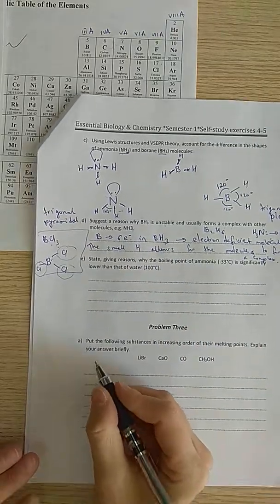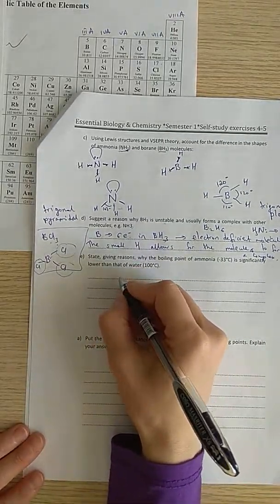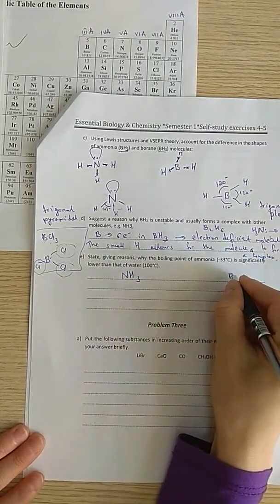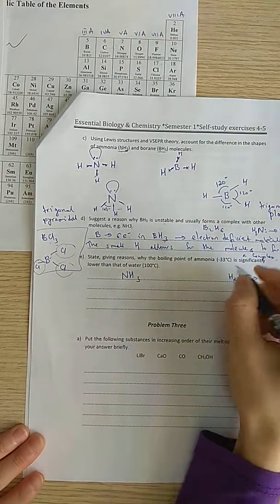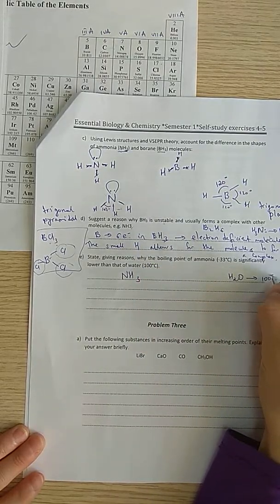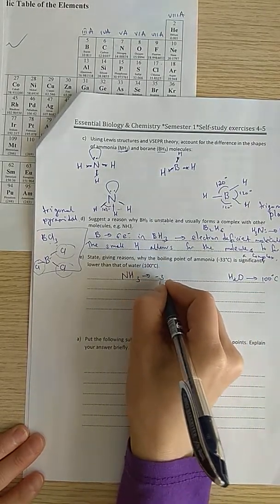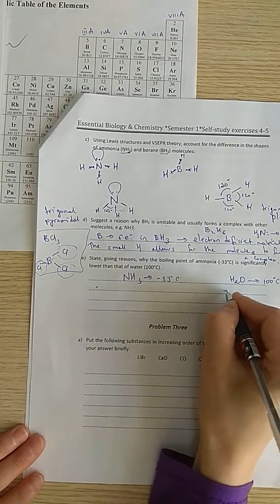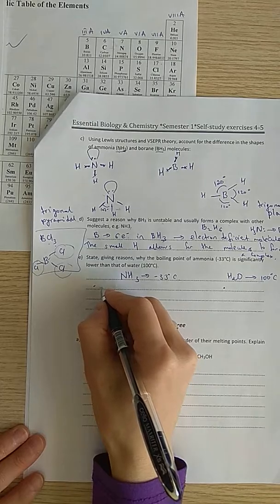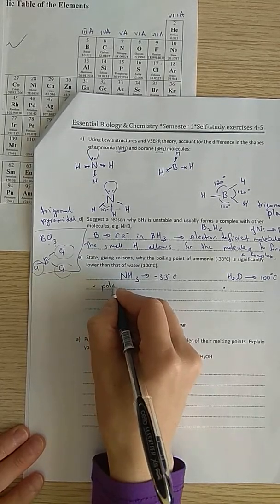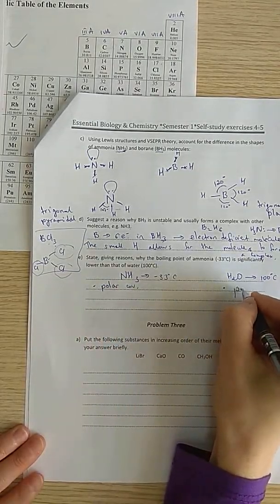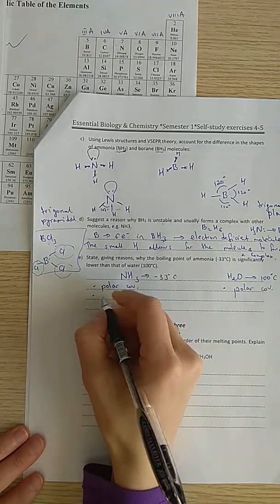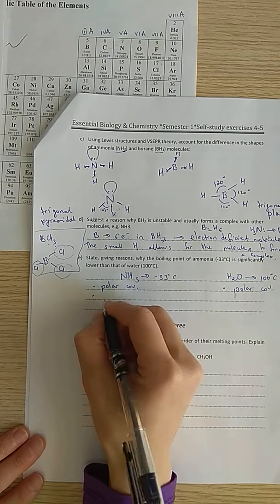Okay, now in the next question we should compare the boiling points of ammonia and water. So water has a much higher boiling point than ammonia. Okay, so why is that? So the intramolecular bonding in both molecules is polar covalent bonding. And they both are simple molecular structure compounds.